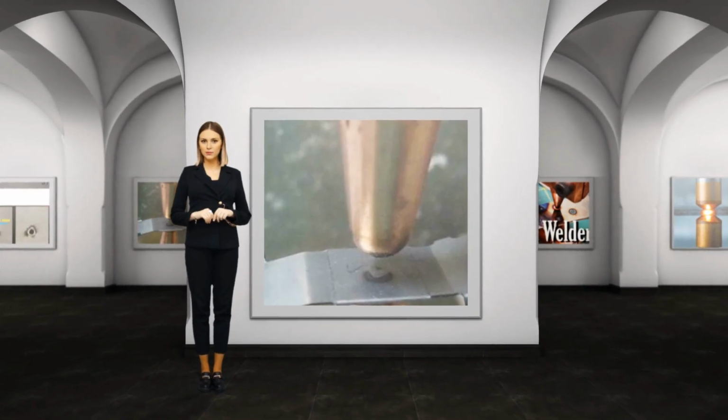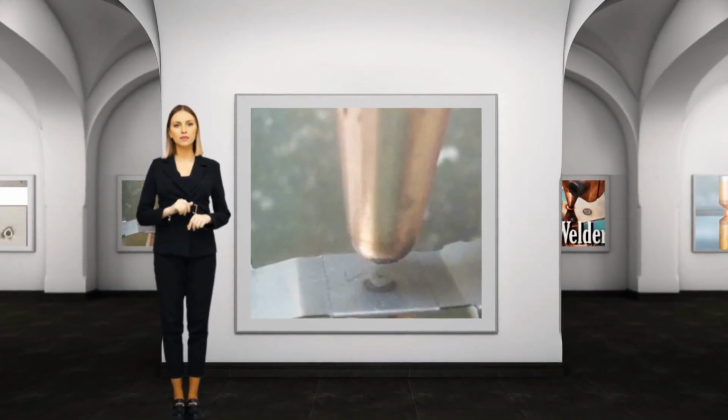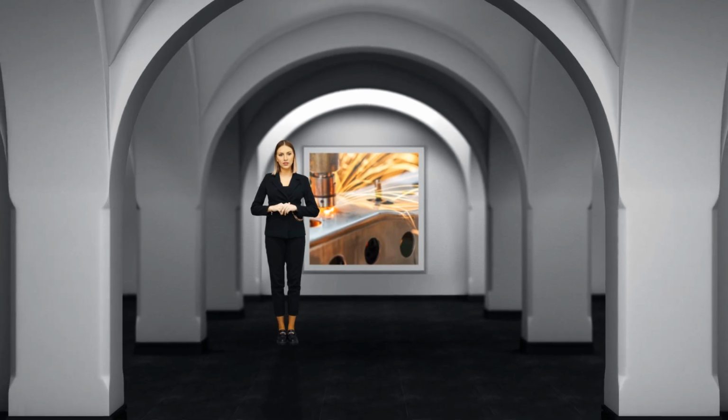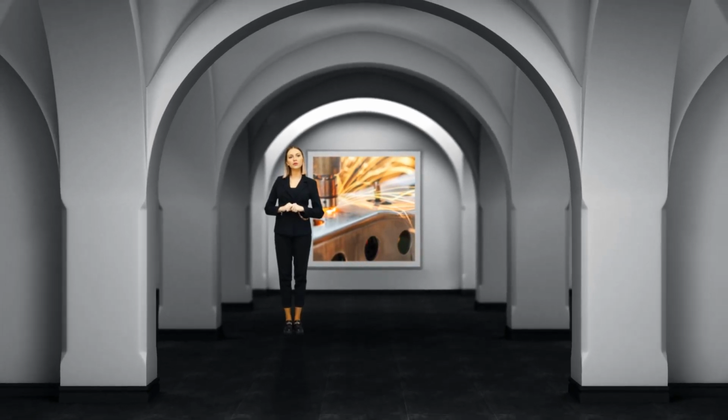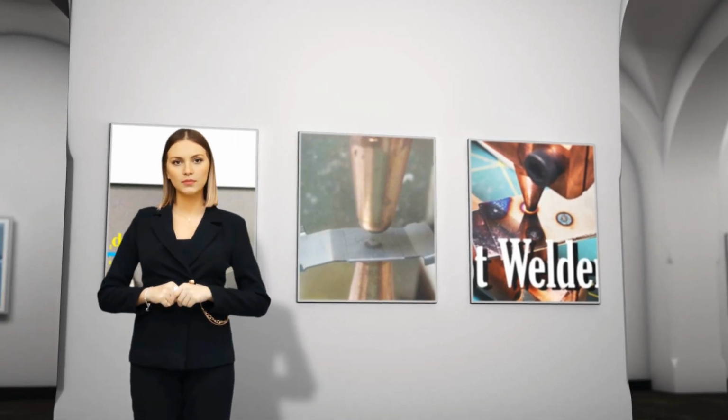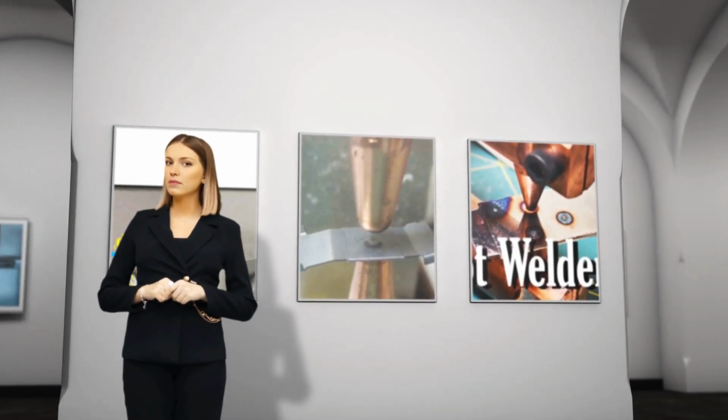Several factors influence the nugget diameter, including current. Higher current generally leads to a larger nugget. Pressure. Increased pressure can result in a larger nugget. Time. Longer welding time can produce a larger nugget.